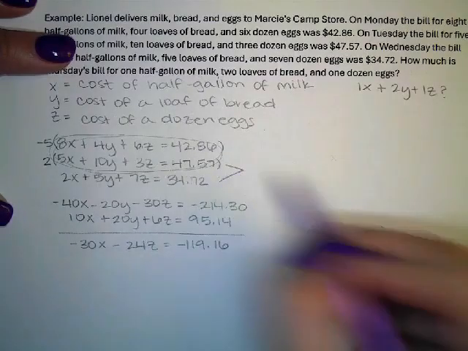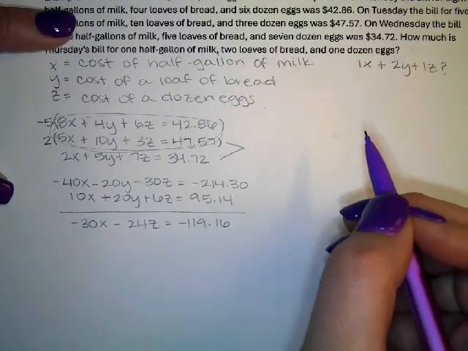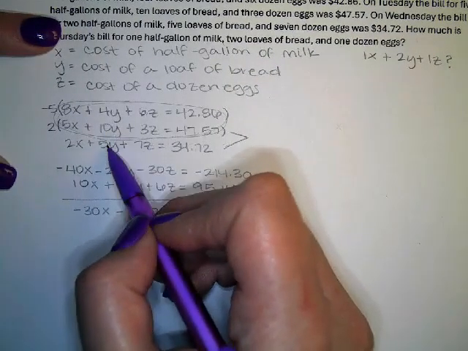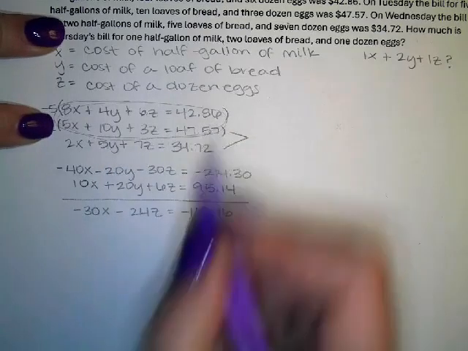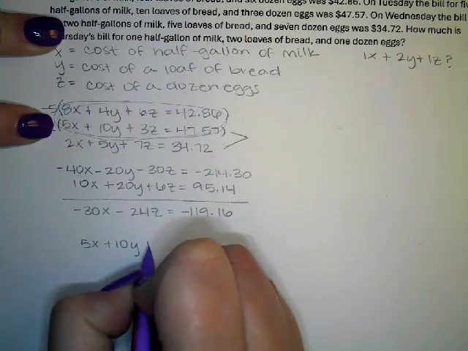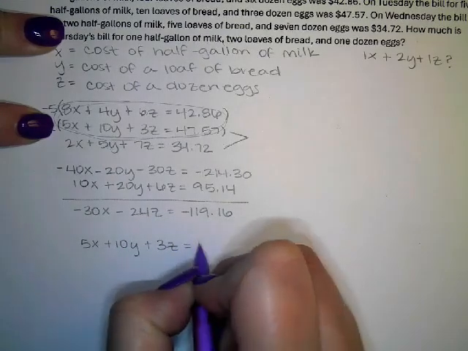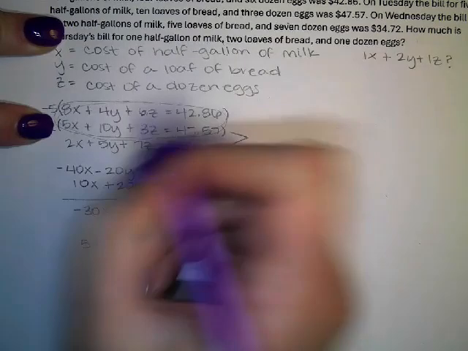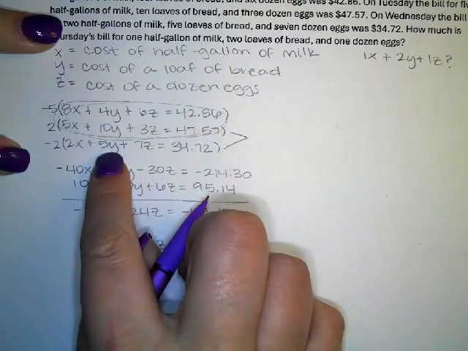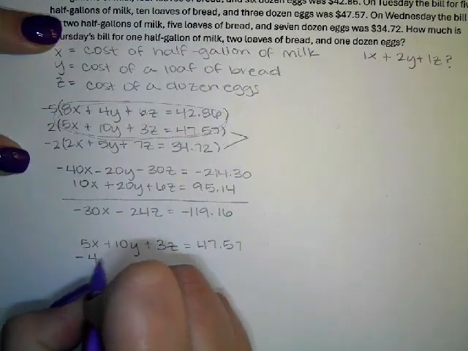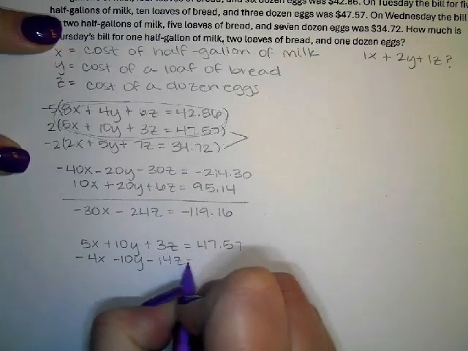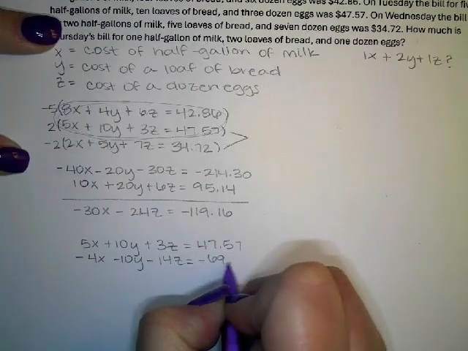Okay. And then when I was working with the third equation, I went ahead and did the third equation and the second equation. I took the second equation, and I actually didn't do 20 this time. I just did 10y and -10y. So I kept this as 5x plus 10y plus 3z is 47.57. And then this bottom equation I multiplied by a -2 to make this a -10y. So -4x minus 10y minus 14z equals -$69.44.